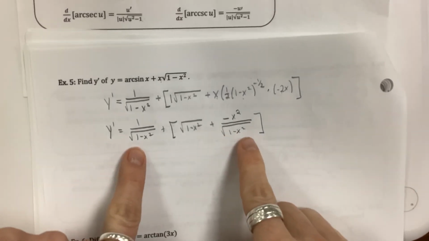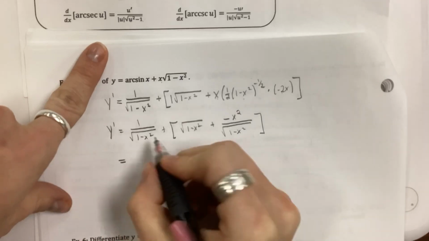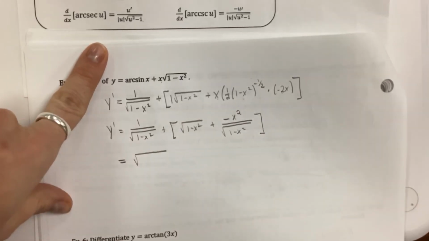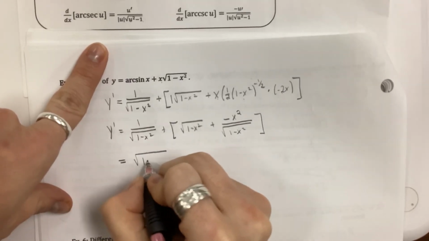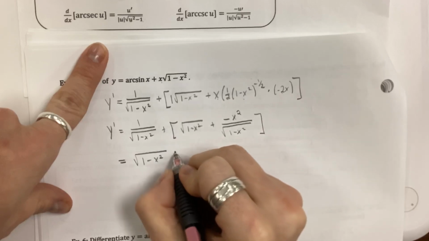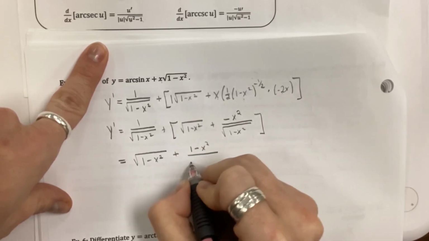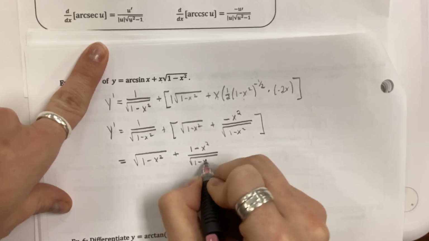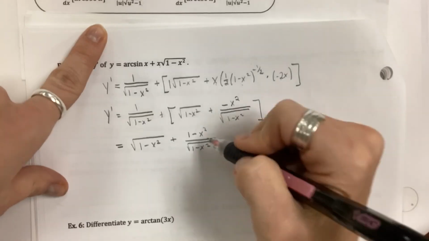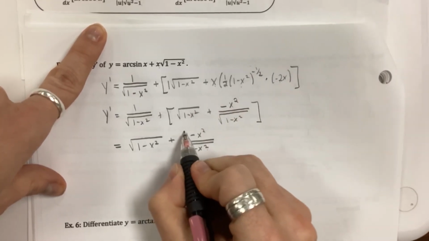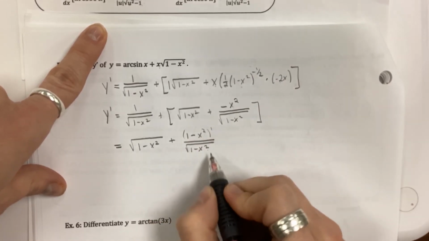So these two terms can combine, and I have the square root of 1 minus x squared plus, and here's the trick. Do you notice these are the same thing? This basically has an exponent of 1.